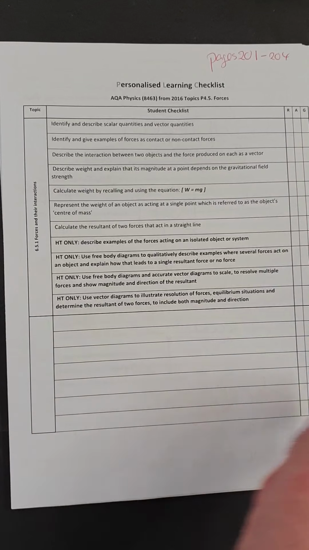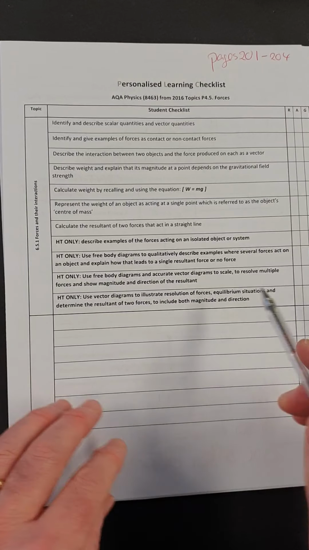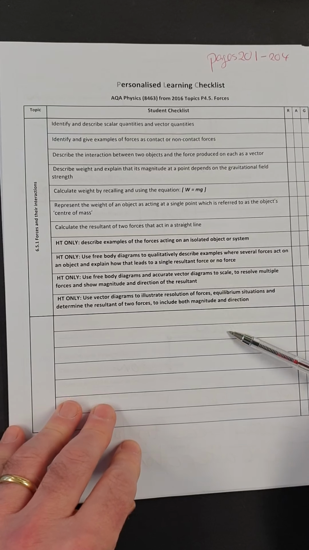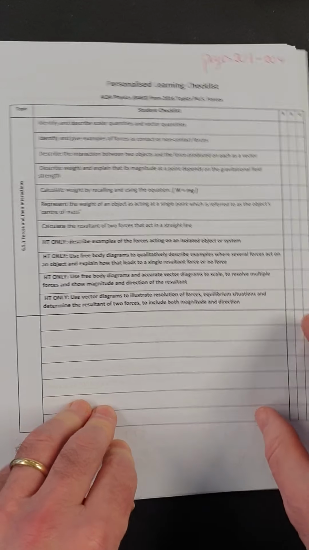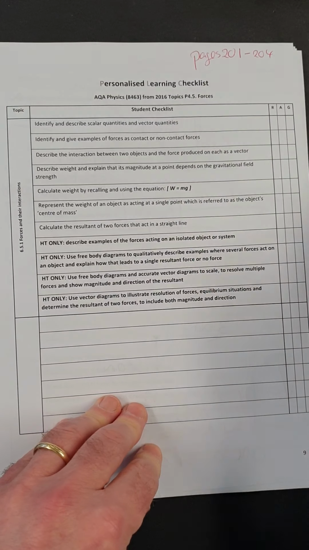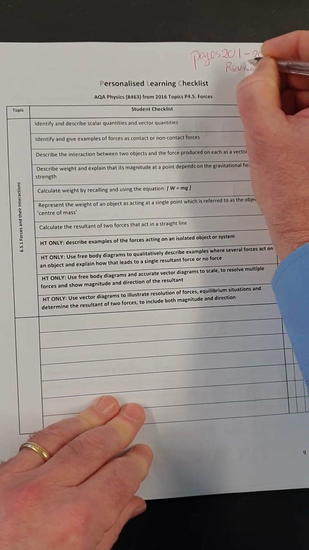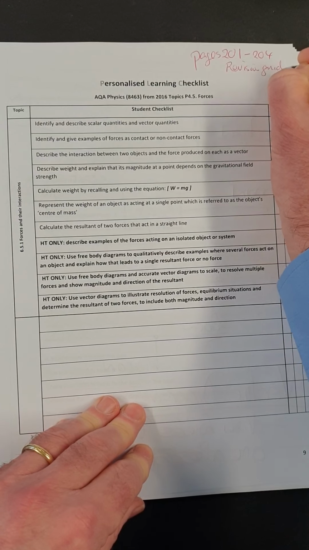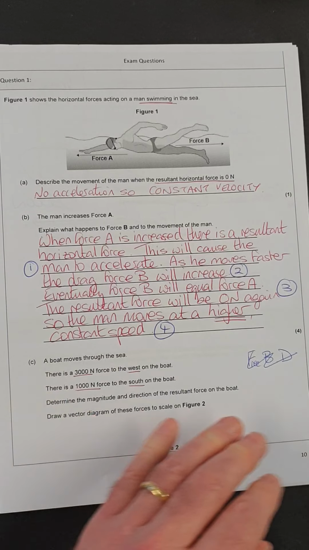There's another of these checklists. In this case, the checklist is looking at the topics to do with forces by themselves, not related to motion. This is pages 201 to 204 in the revision guide. So let's take a look at those questions.